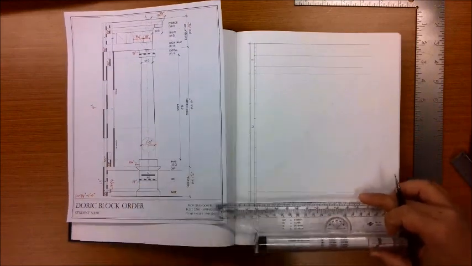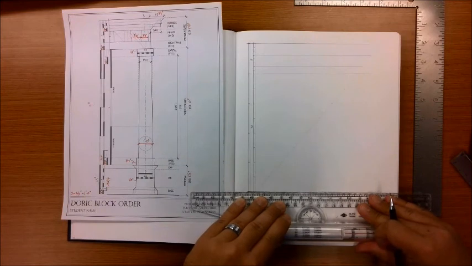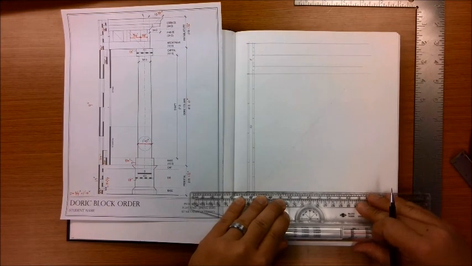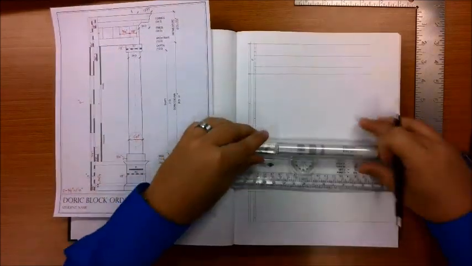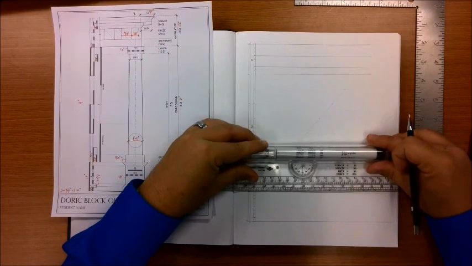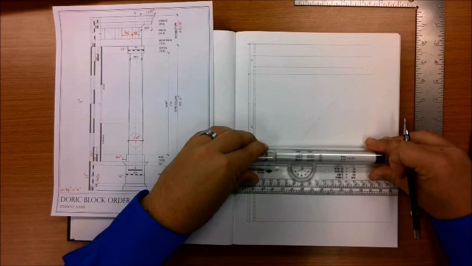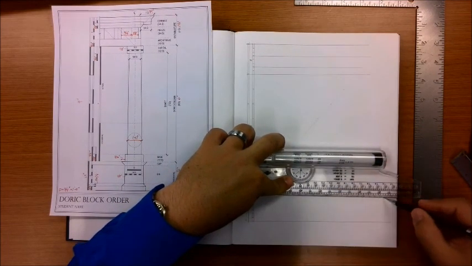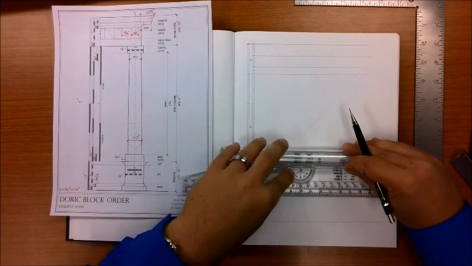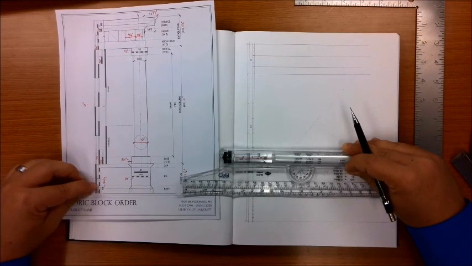All right, let's go ahead and do the pedestal as well. For the pedestal, I'm going to start at the top, and I'm going to do this in reverse. I'm going to go down 1 division here. Then for the bottom one, I'm going to go down another 5 divisions that you can see here on the side.